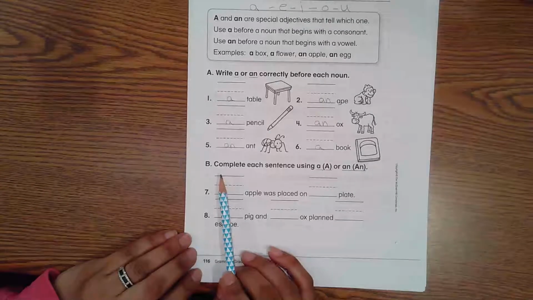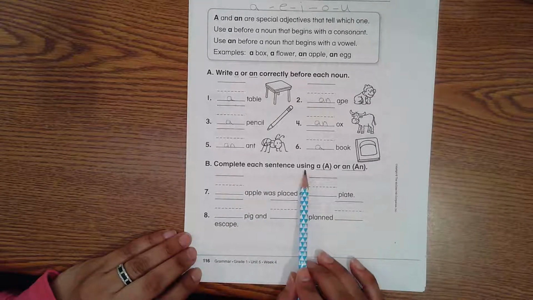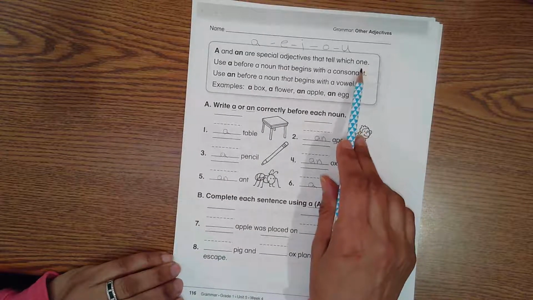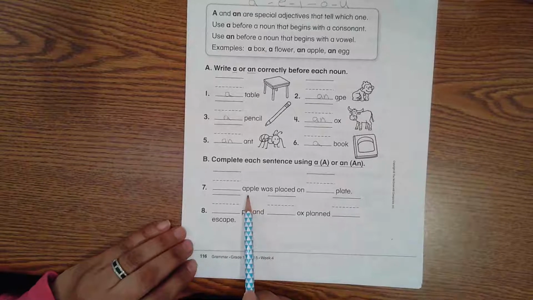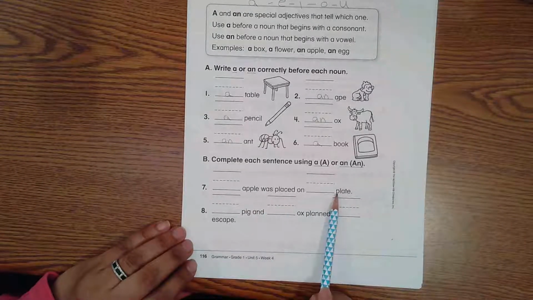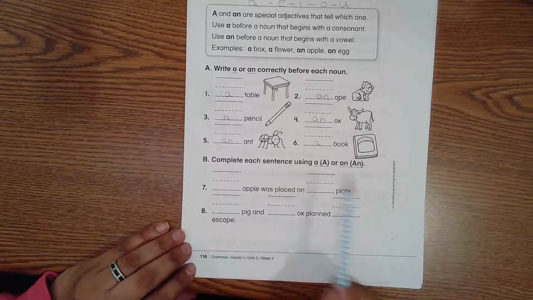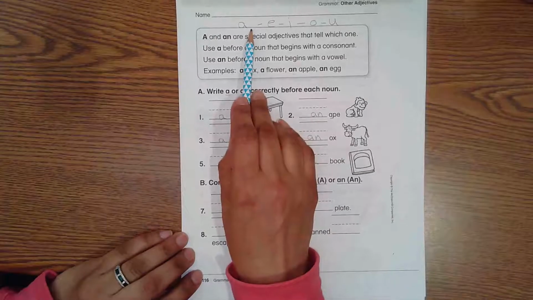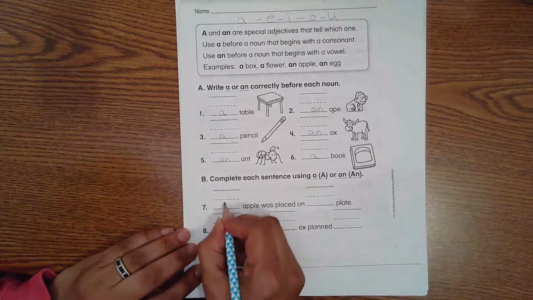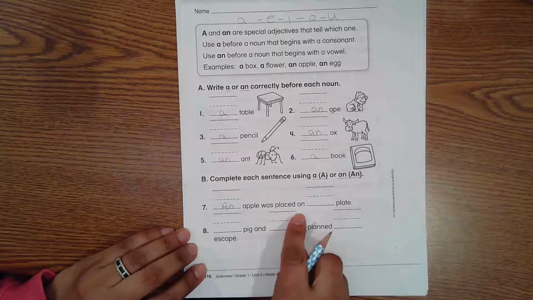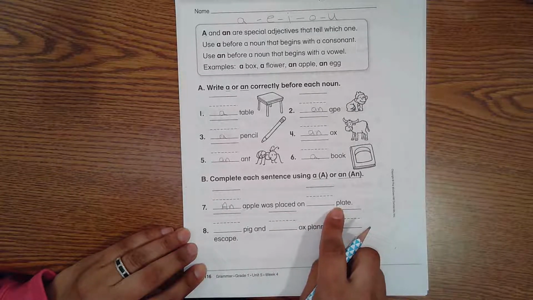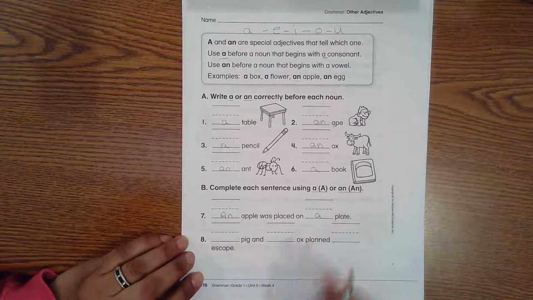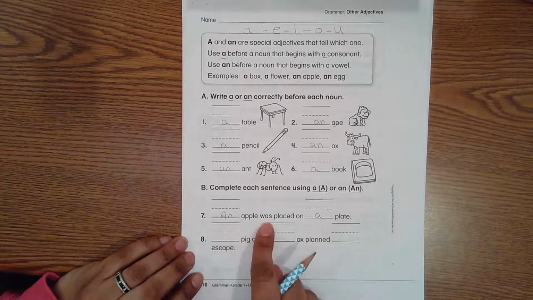Let's see the next exercise. Complete each sentence using a or an. These are the adjectives that we're learning about today. So, blank apple was placed on blank plate. So I need to use a or an. I know apple starts with a vowel letter, so I'm going to say an apple was placed on a plate. Plate starts with a consonant, so it's going to be a. So now read my sentence: An apple was placed on a plate.